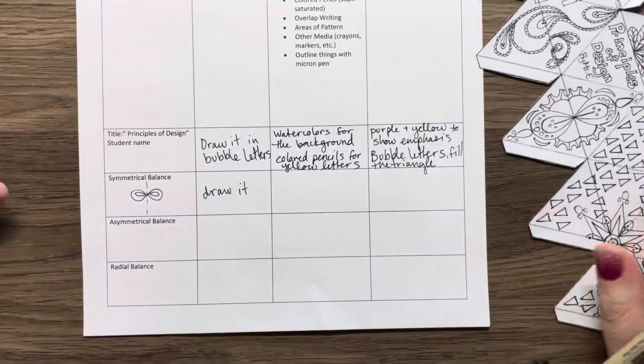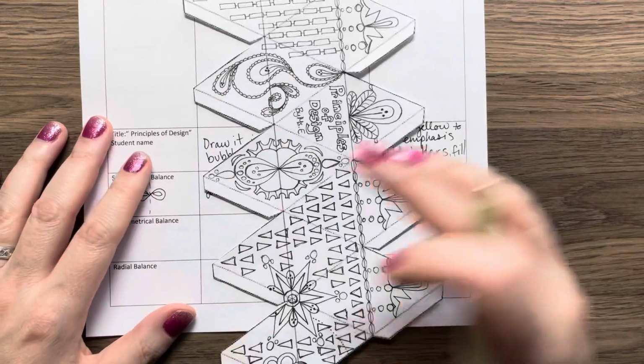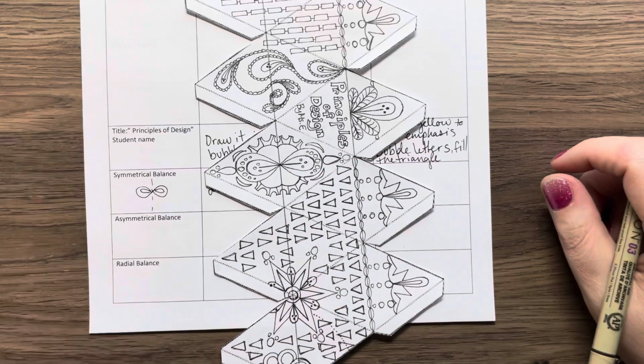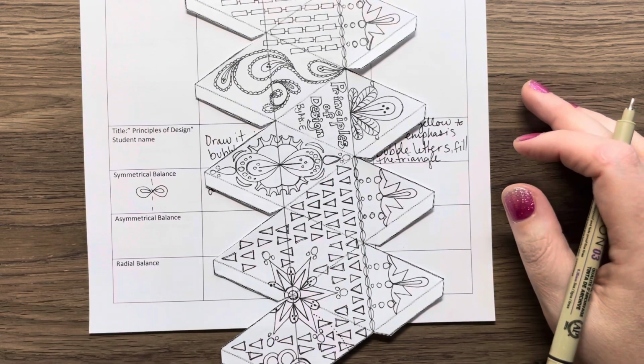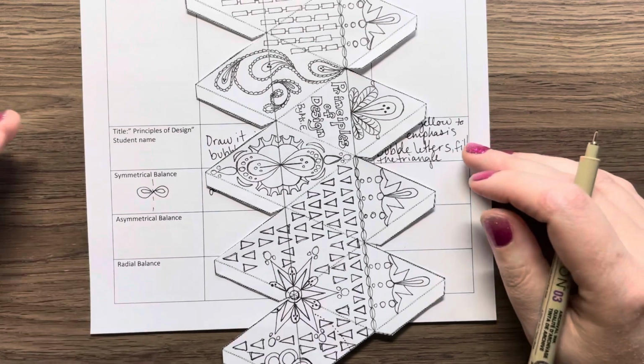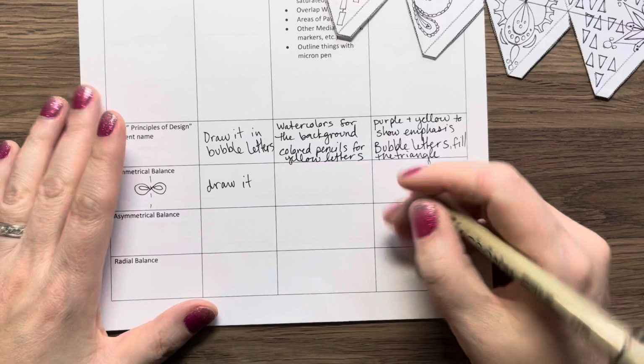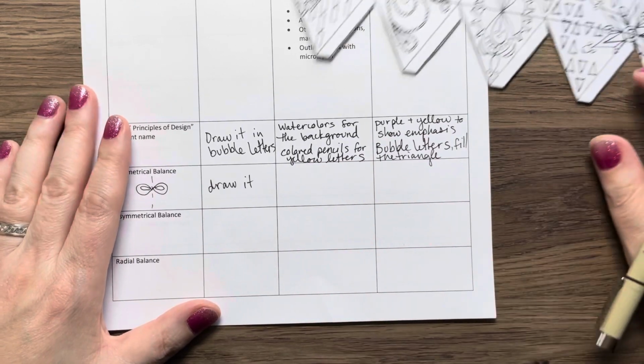So now what material do I want to use to color this? Because I've got to decorate it. I'm going to have to decorate the background, and I'm going to have to decorate the rest. Now, if you have an idea already, then great, add it in. If you're not sure yet, you can always come back to that, right? You don't have to fill out every single thing in order.